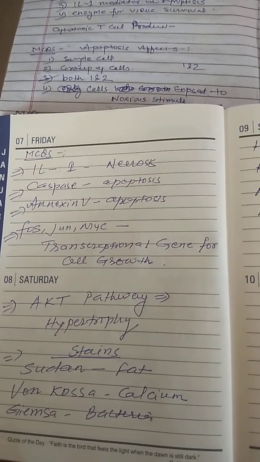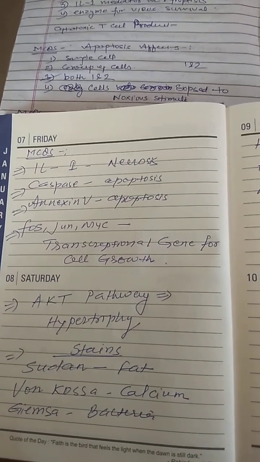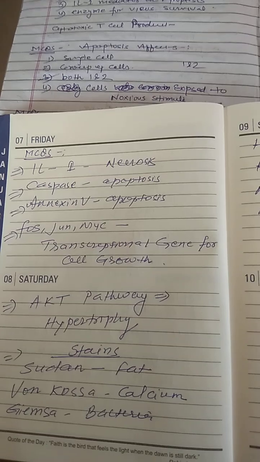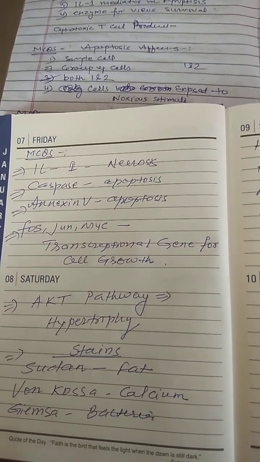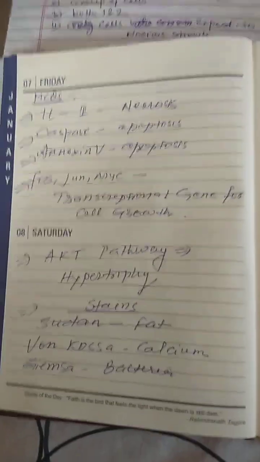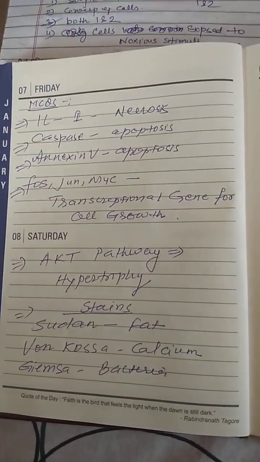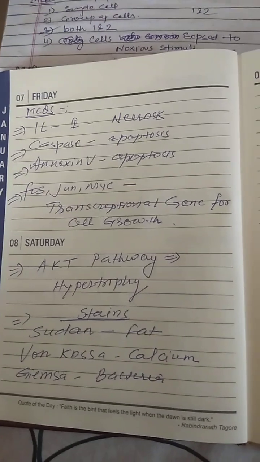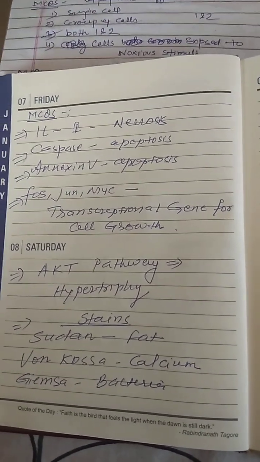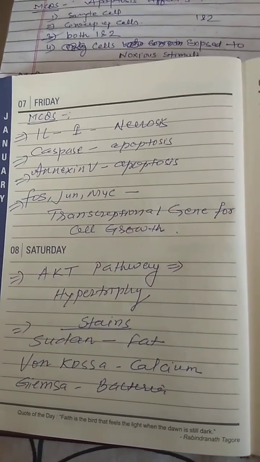What are fos, jun and myc? The three are products of genes. They are important for cell growth. What is the AKT pathway? The AKT pathway is an important pathway for hypertrophy. What is hypertrophy? When the size of a cell increases because of adaptation, it's called hypertrophy, and the pathway is the AKT pathway.